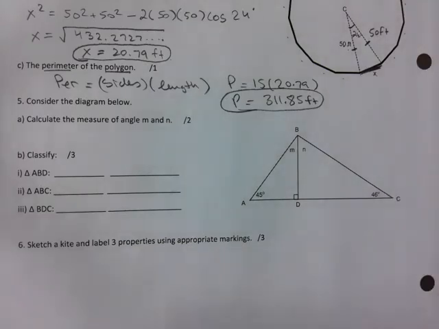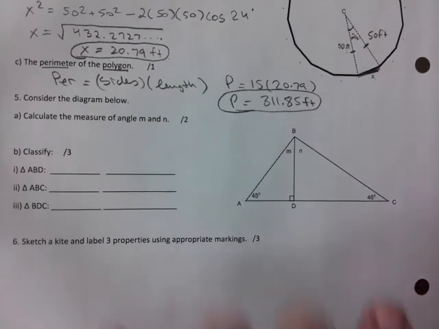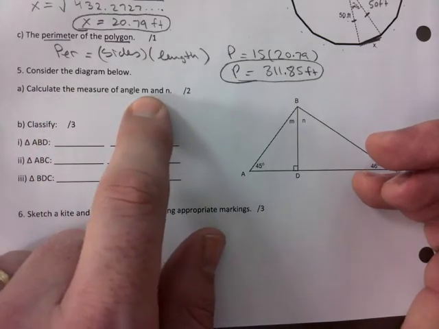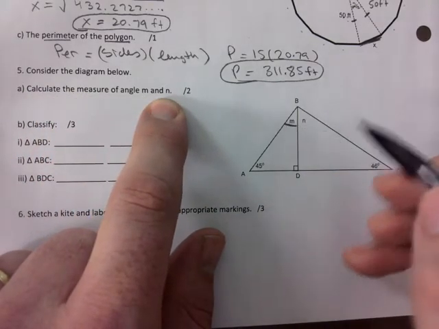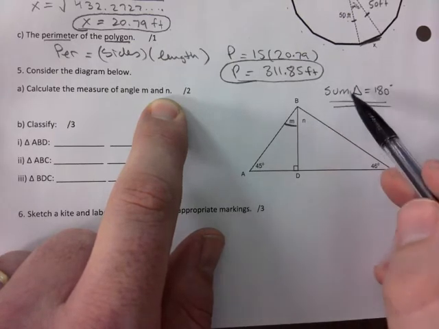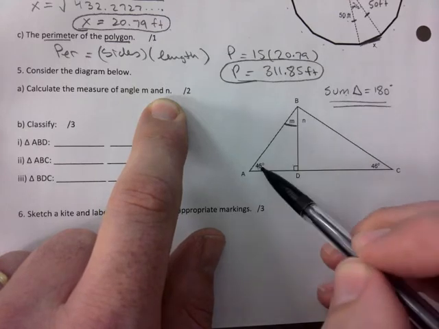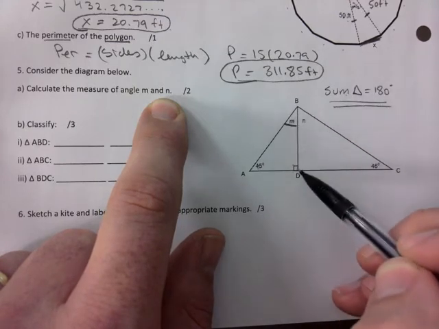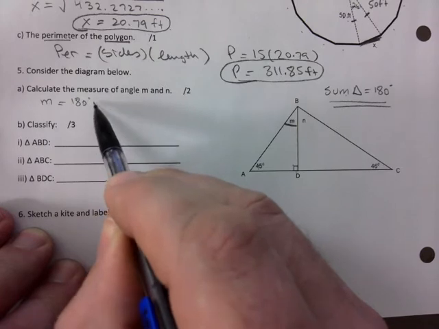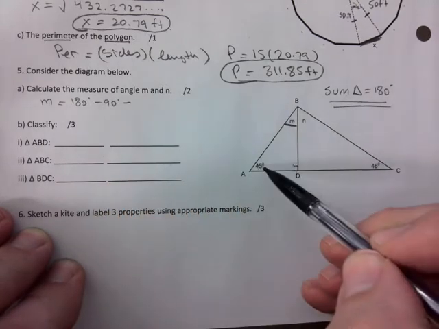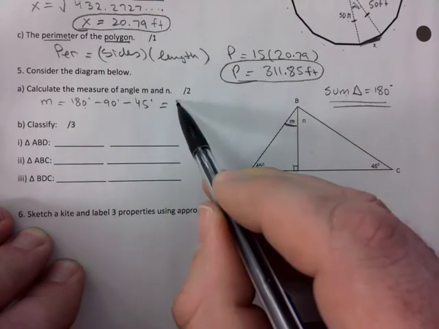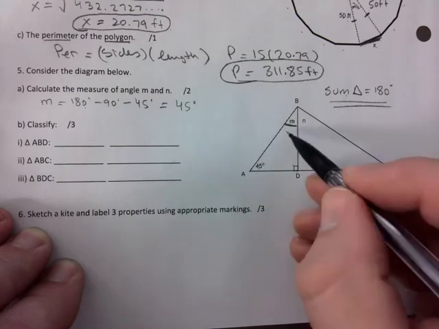So now pay attention, because this is a review for the first section we did. So calculate the measures of angle M and N. So M is right here. Don't underestimate the power of this one. If you have a triangle and 2 angles are given, you can find the third. So if you just focus on this one, angle M is going to be 180 minus 90 minus the 45. And if you do that, you get 45 degrees for this one here.